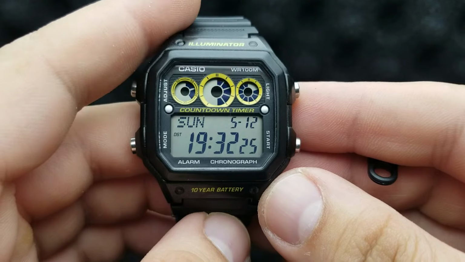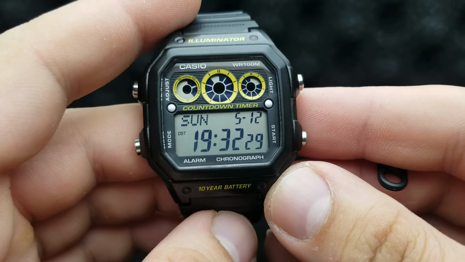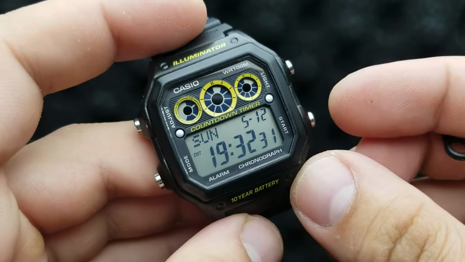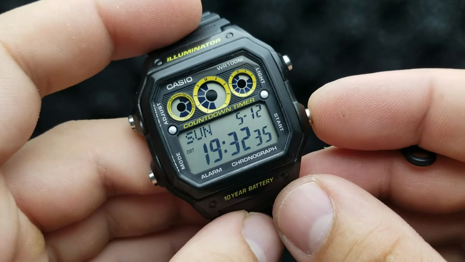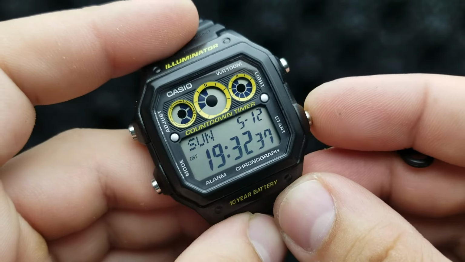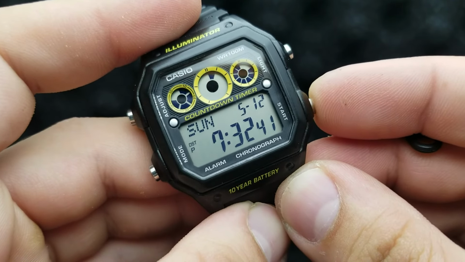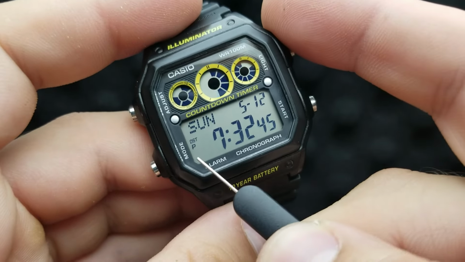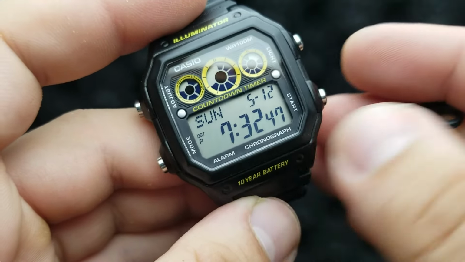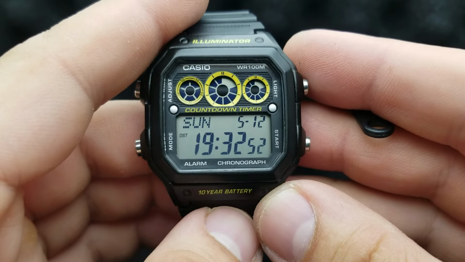First of all, without entering the settings menu, I'm going to show you how to switch between 12 or 24-hour time format. That is done whilst you are in the standard timekeeping mode by simply pressing the lower right button, and it will shuffle between AM or PM or 12 or 24-hour time format. P over here stands that it is 7 PM. I'm gonna get it back to 24-hour time format.